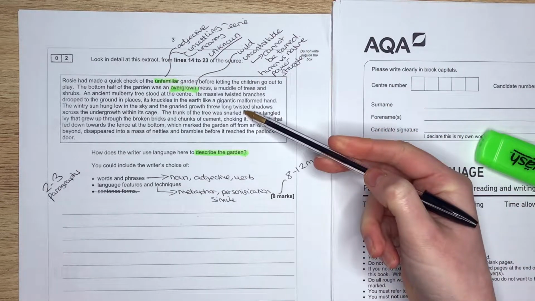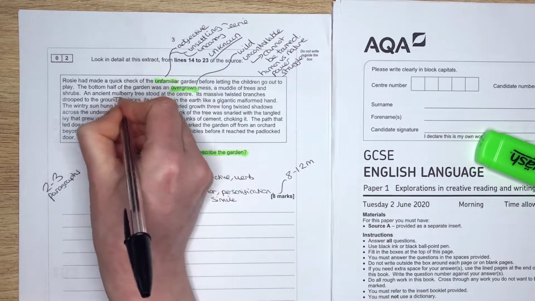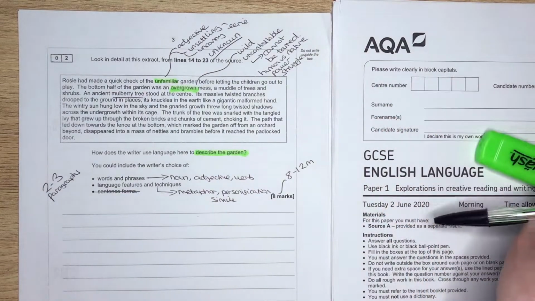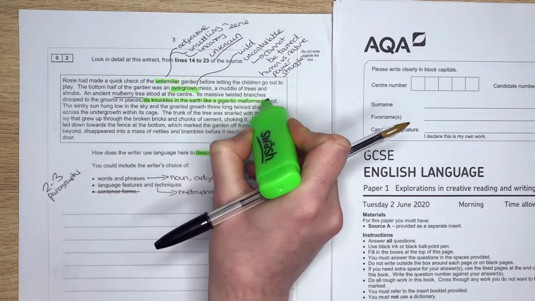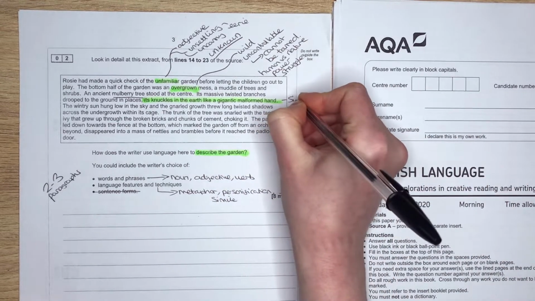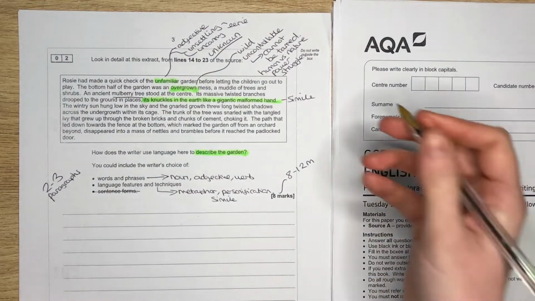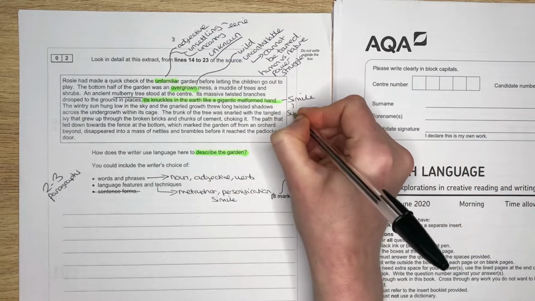Then moving down, I think we see here the real focus is on this mulberry tree. And this, I would say, would be the key focus of the garden here. Now, this particular simile, its knuckles in the earth like a gigantic malformed hand, stands out to me. And the reason for that is that it presents this tree as this kind of supernatural force even.